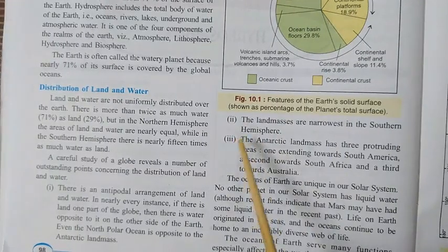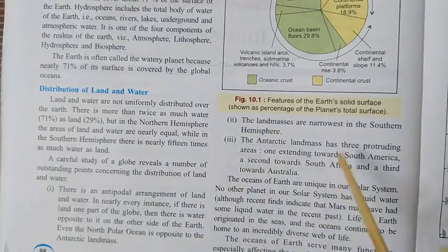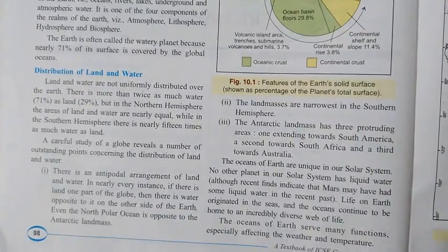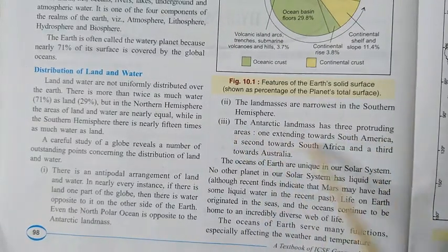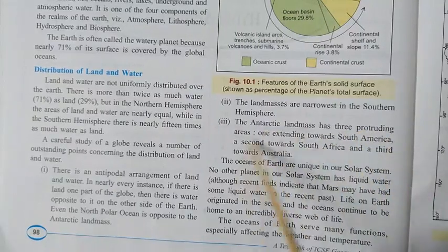So the second fact is the land masses are very narrow in the southern hemisphere, and most of the land is found there in the northern hemisphere. Now the third fact is the Antarctic land mass has 3 protruding areas. What do you mean by these protruding areas?